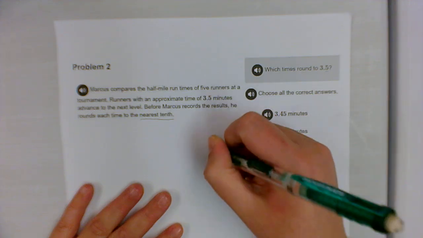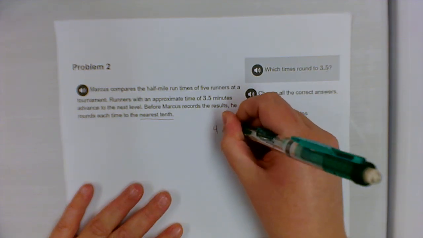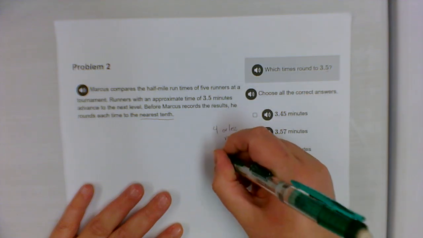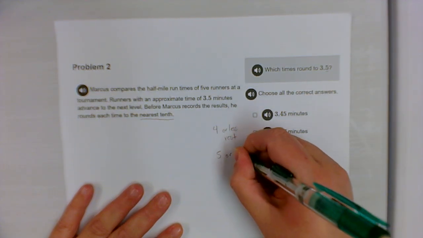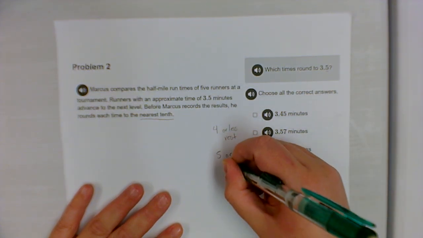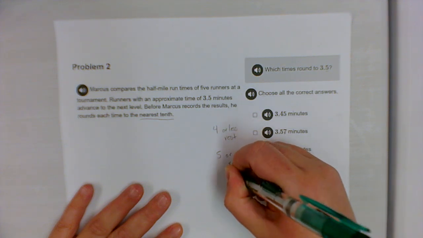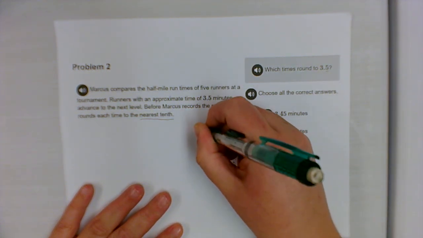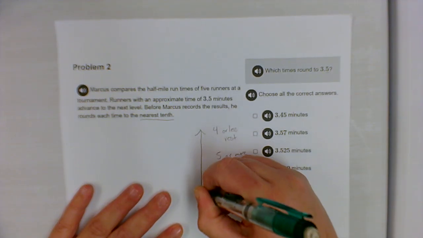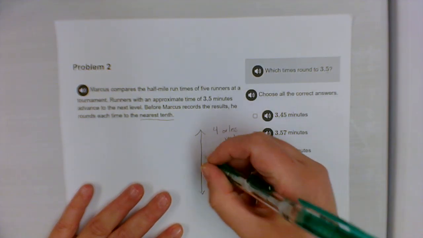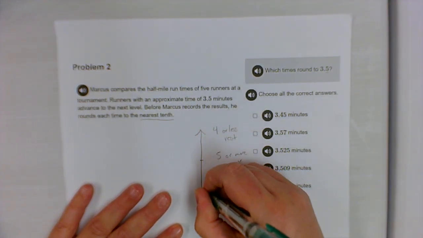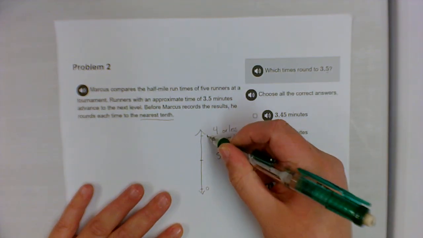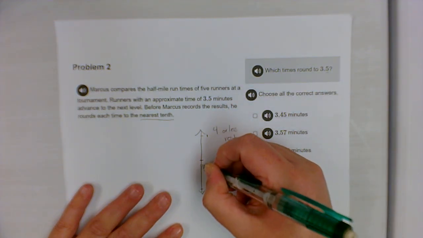Now if you remember, our rule is 4 or less, you let that number rest. If it's 5 or more, you raise the score. And if you remember, when we use our number line here, 4 or less, that means if a number is between, let's say 0 and 1, if it's 4 or less, that means it's going to be down here.